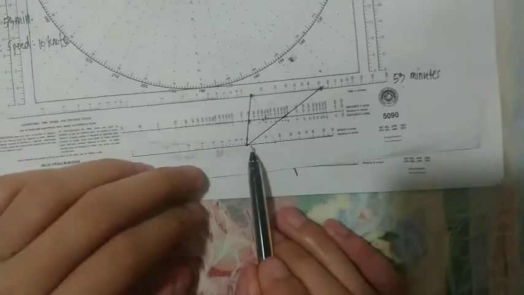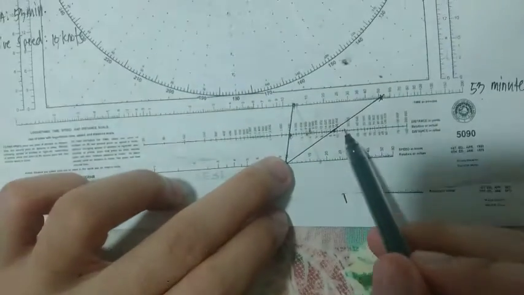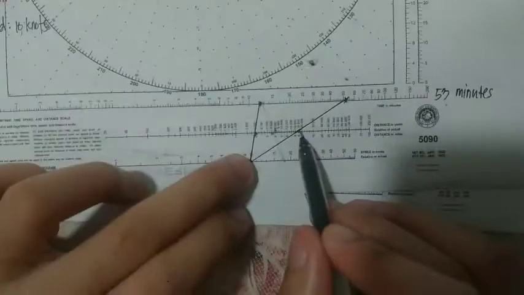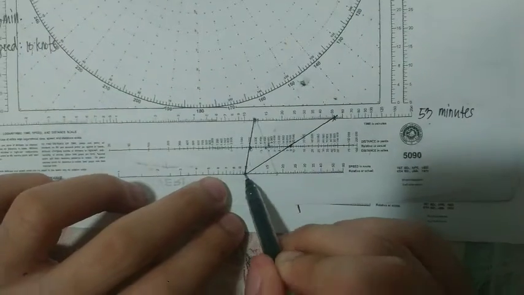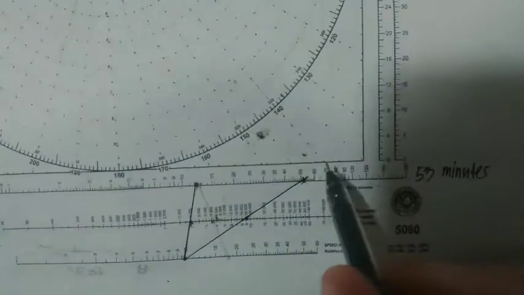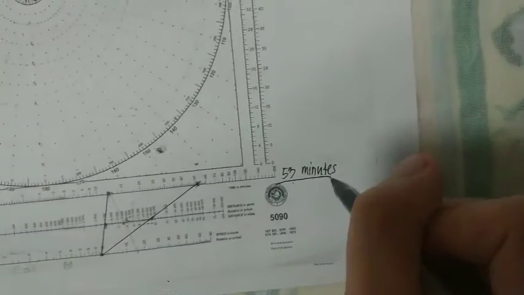The relative speed is 10, and the distance measured from M to the center is 9. So you connect 10 and 9, and the time you get is 53 minutes. So that is your MCPA, 53 minutes.